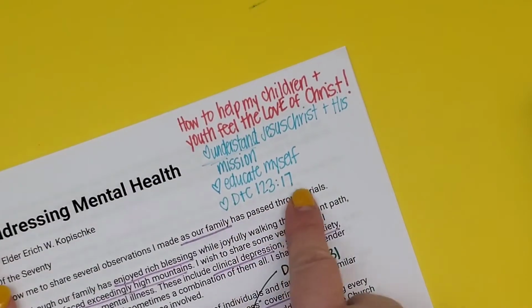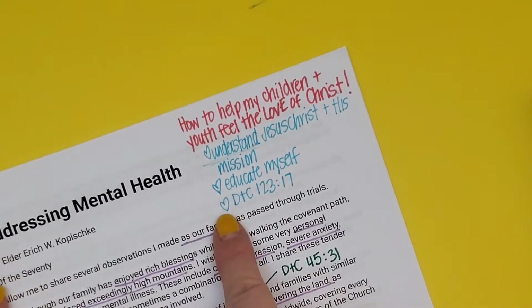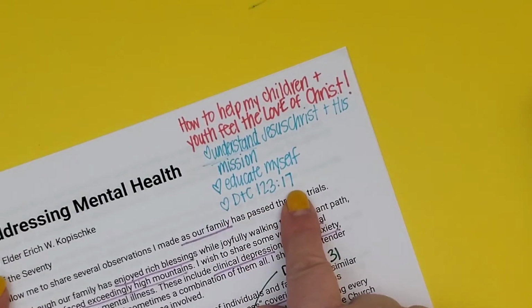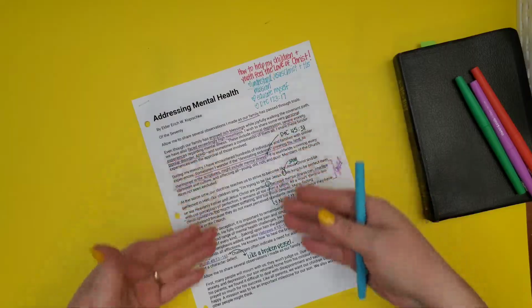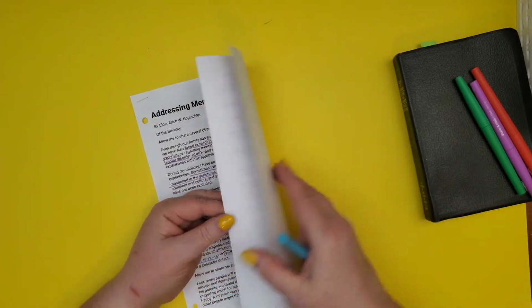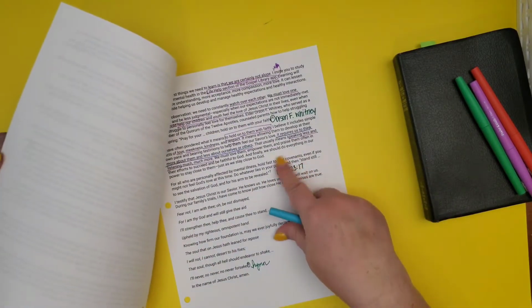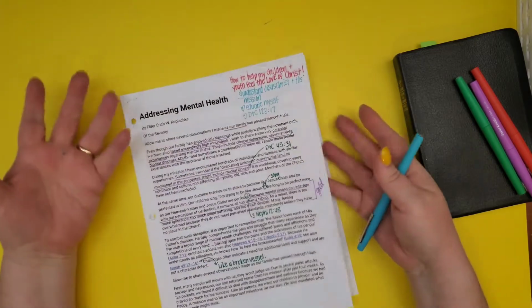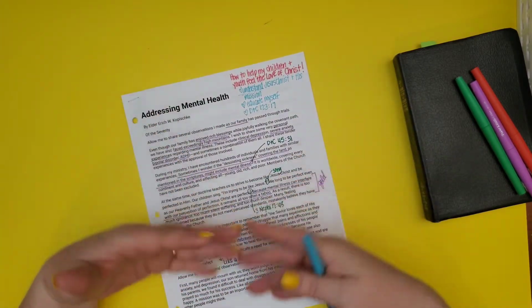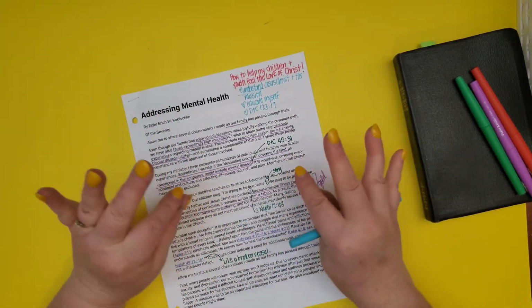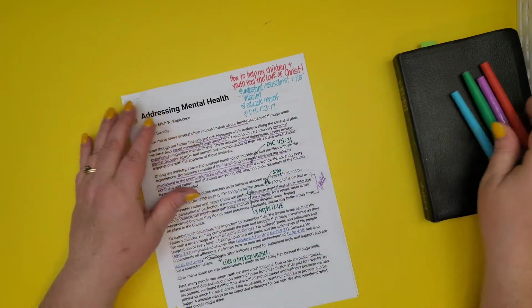And the scripture I'm going to look up right now and study is Doctrine and Covenants 123:17. Just in looking at all the scriptures mentioned here, that was the one that stood out to me. I don't know why, and I'm sure I could study any of the scriptures and get something out of it, but that's the one I'm going to study right now.